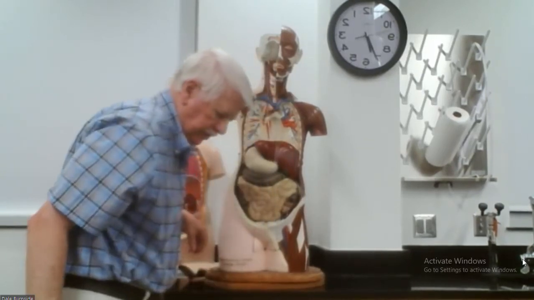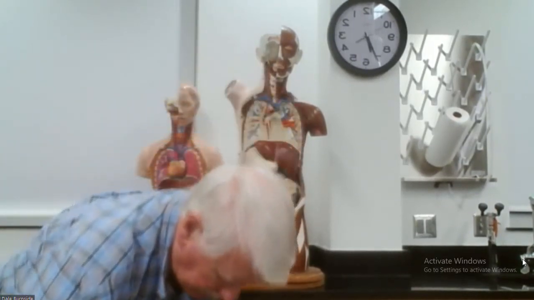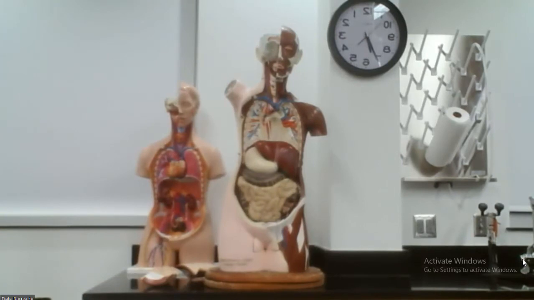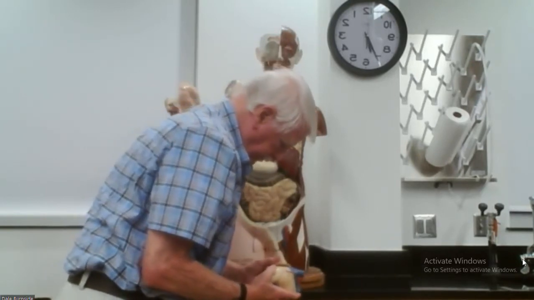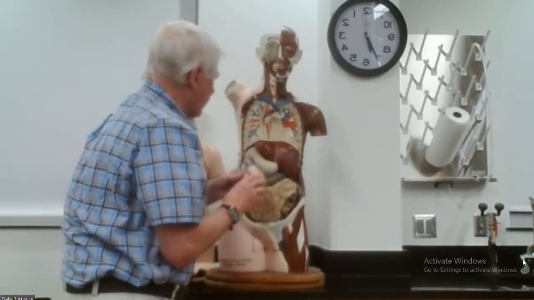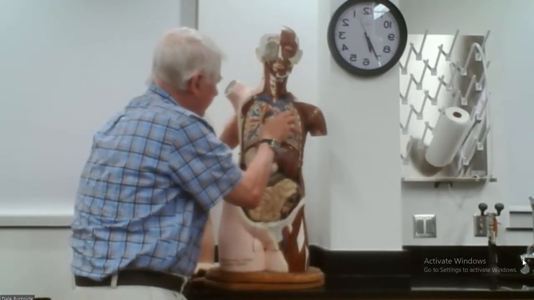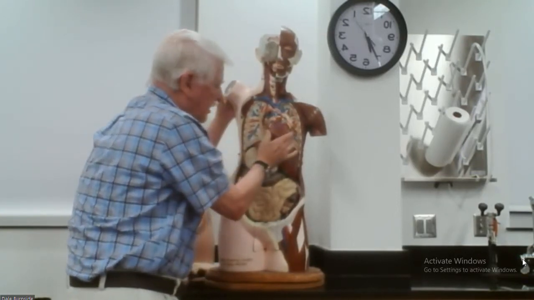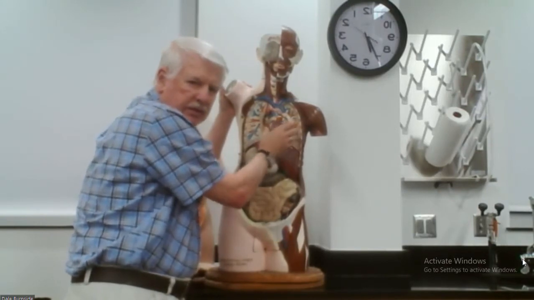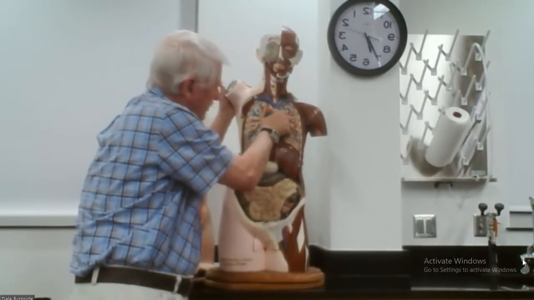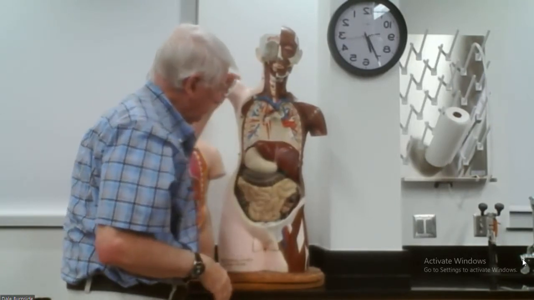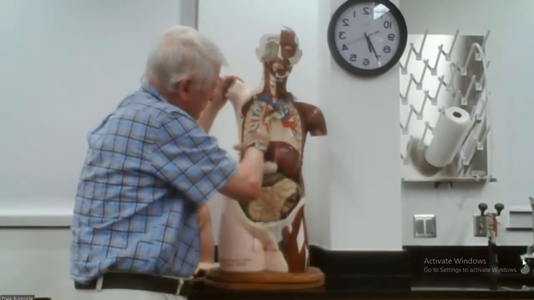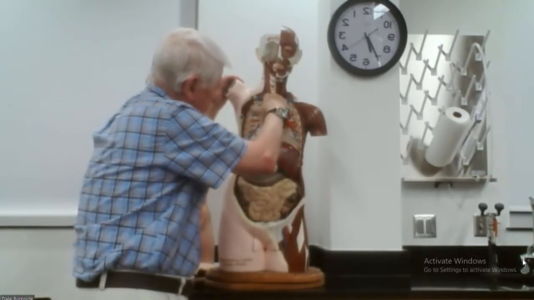Whoops, there went the heart. Lost my heart over you. That happens with these models. The lungs are part of the respiratory system. The heart, he lost his heart. He just saw you and he fell for you and lost his heart. He gave his heart away. The heart right there is part of the what? The cardiovascular system.